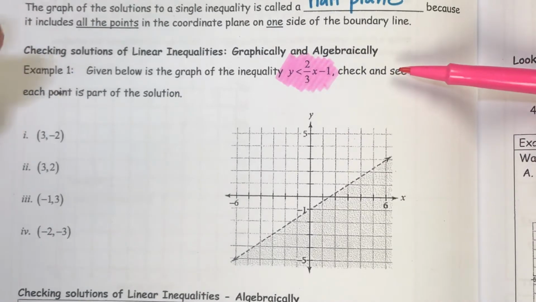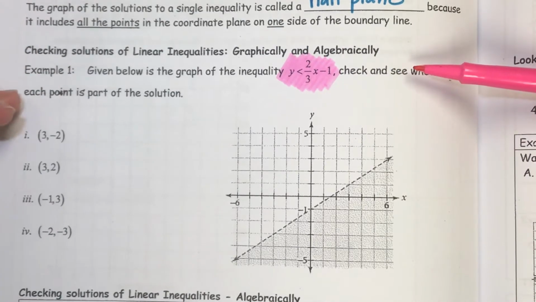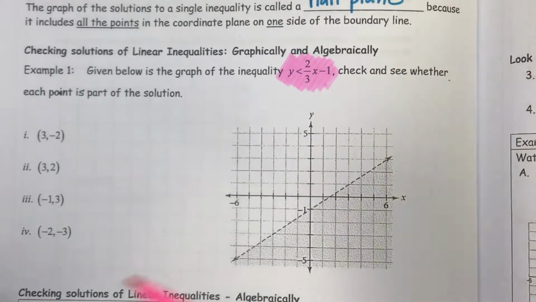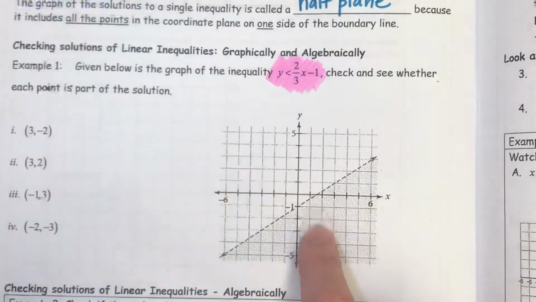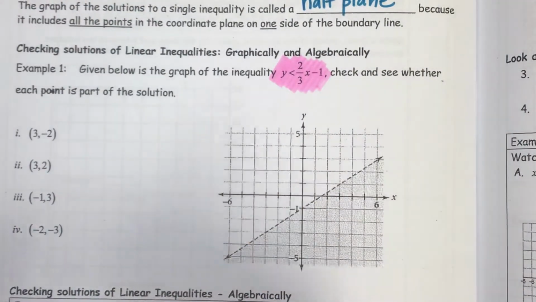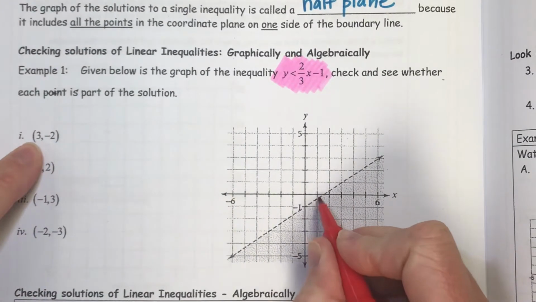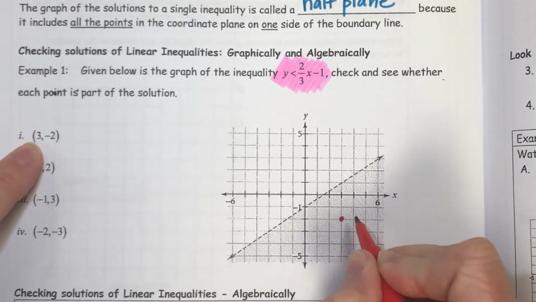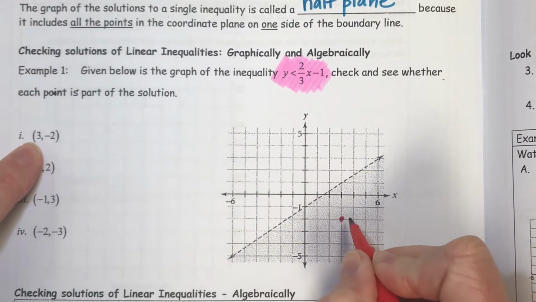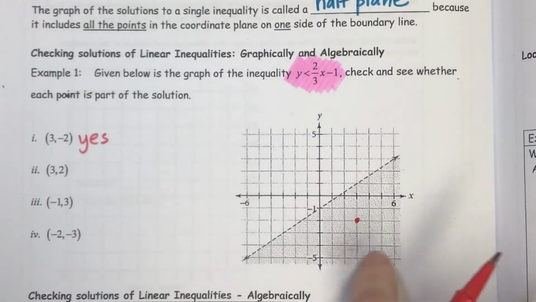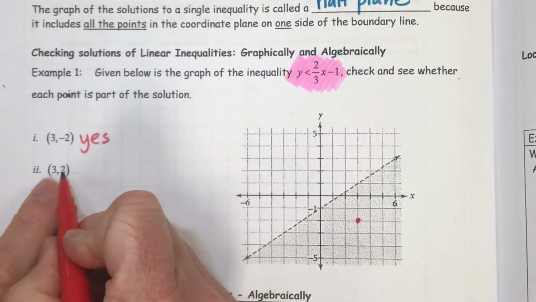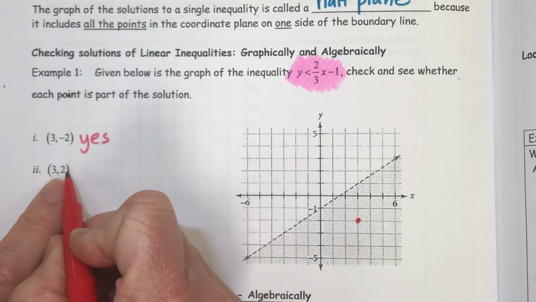But what we're going to do is check to see whether each point is a part of our solution, and this is what we do first. So I'm going to plot each of these points on our grid, and then we're going to talk about whether it is in the solution area or not. So this point (3, -2), we're going to go from the origin right 3, down 2. Is this point in the shaded region? If it is, your answer will be yes, this is a solution. So since that's in the shaded part, you're good to go. Now the next point is (3, +2).